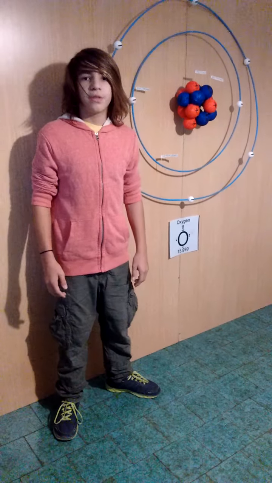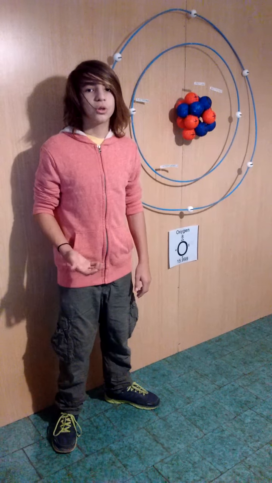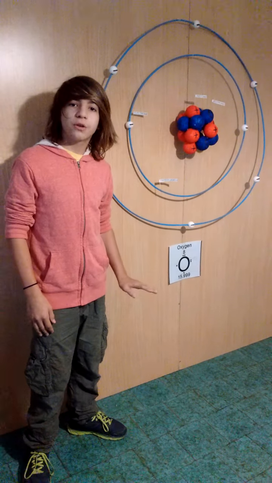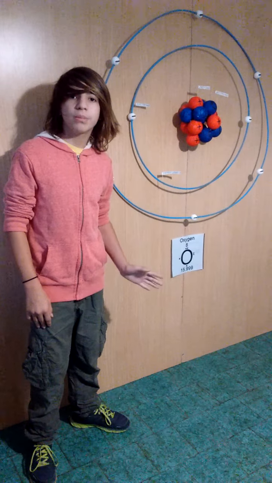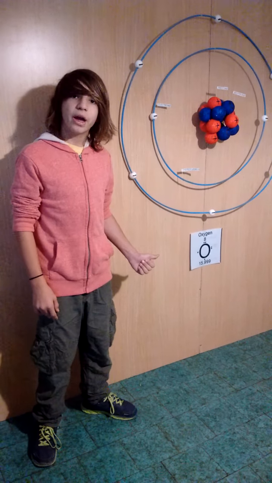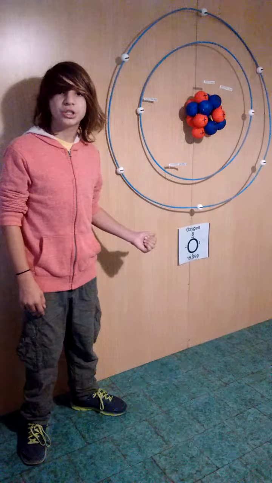But if you add or subtract protons or electrons, you will change the atom. You cannot change electrons because if you add or subtract electrons, the atom will not be a neutral atom. And you cannot change protons because if you add or subtract protons, you will change the atom.